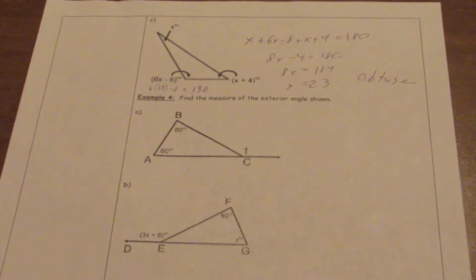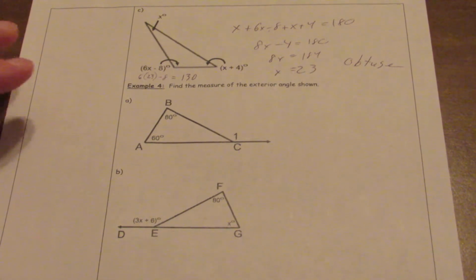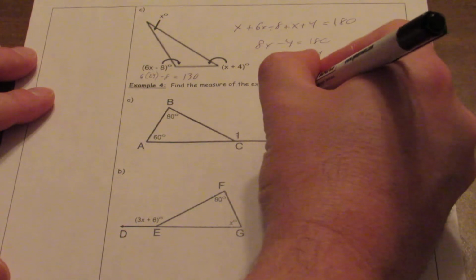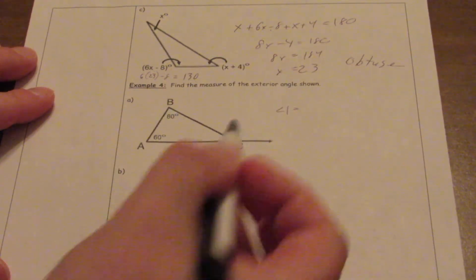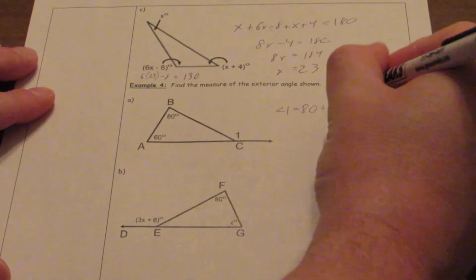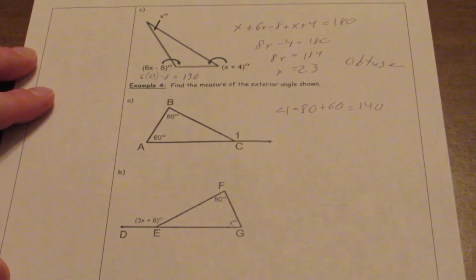Then example 4 asks us to find the measure of the exterior angle shown. So here, angle 1. Remember, that's the sum of the remote interior angles. So 80 plus 60. That is 140.